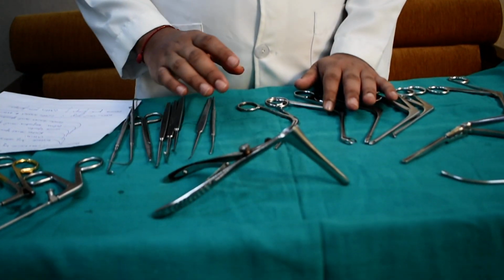Basically, this is also useful for undergraduate as well as postgraduate residents, as well as those who are appearing in the MS exam, MS DNB exams or diploma. So here are the instruments of functional endoscopic sinus surgery. We'll start with the speculum. This is a speculum.